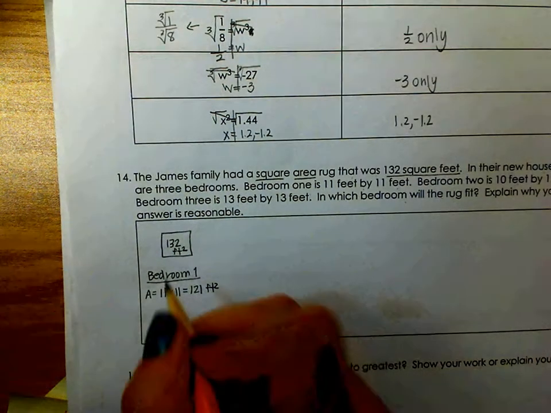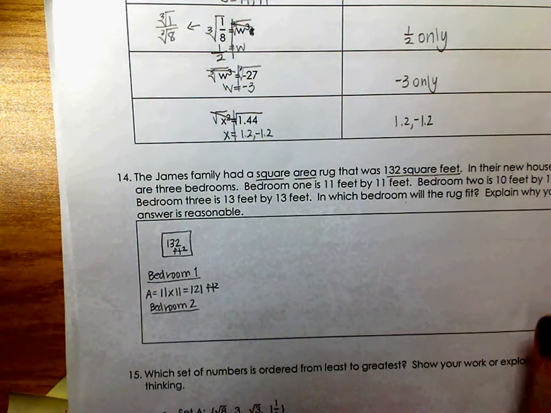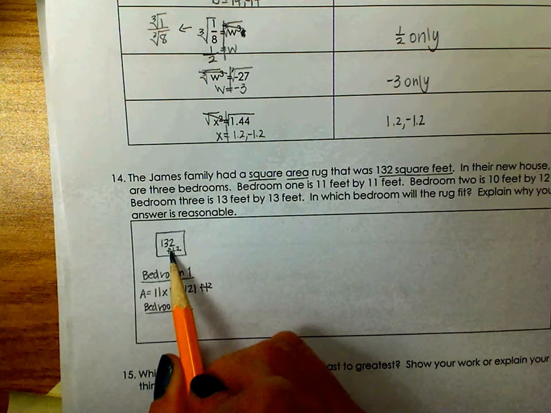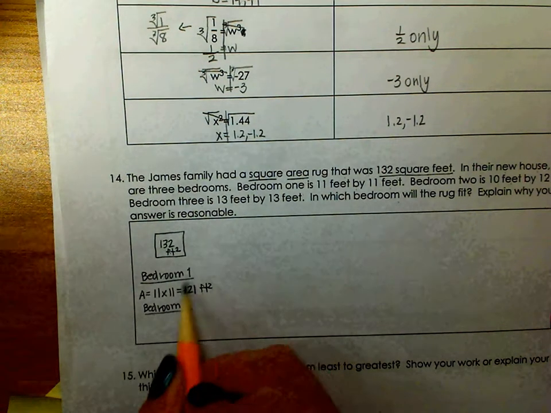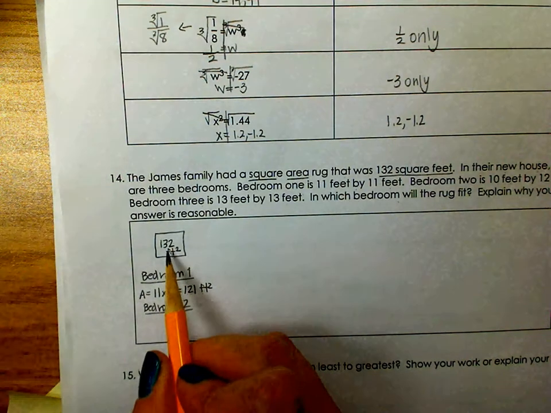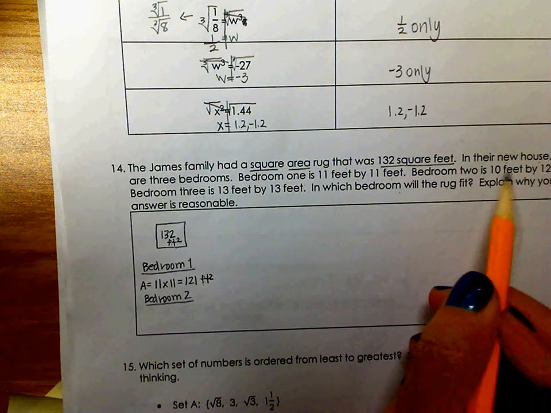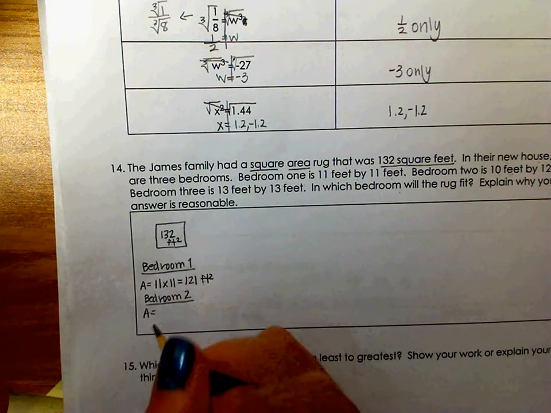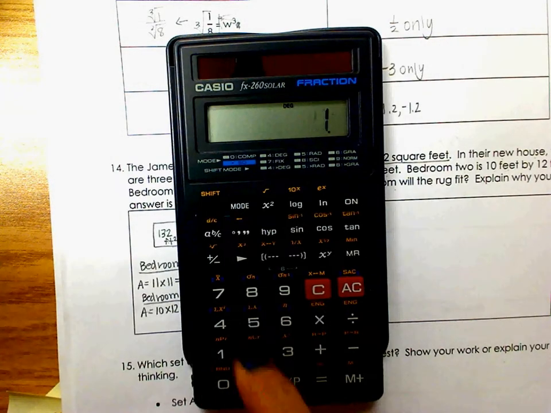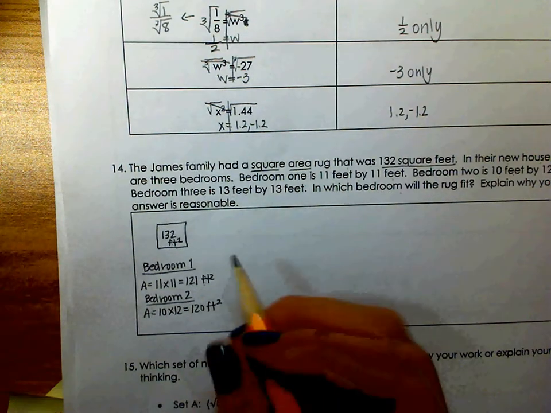All right, well, let's look at bedroom 2. Okay, let me just pause about that. So if the bedroom is 121 square feet, this is probably too small because this rug is too big for it. Okay, so let's see. Bedroom 2 is 10 by 12 feet, so the area of that bedroom is 10 times 12, length times width, is 120 square feet. So still seems small. All right, let's go to bedroom 3.